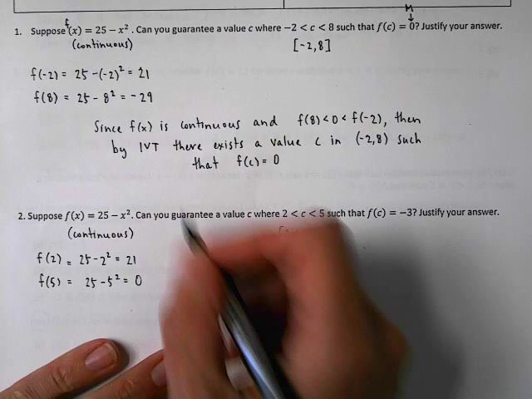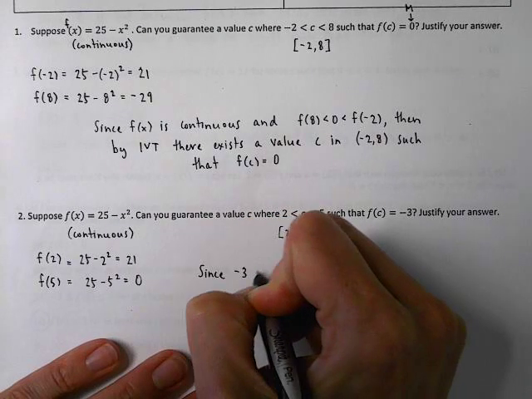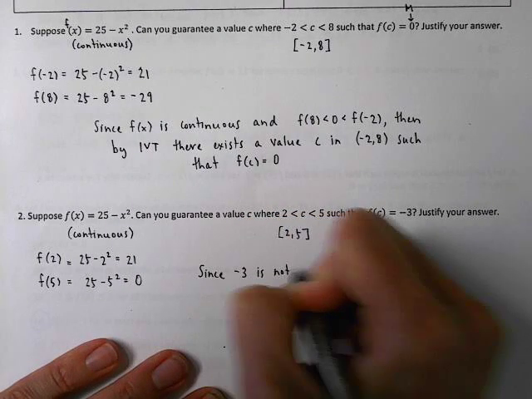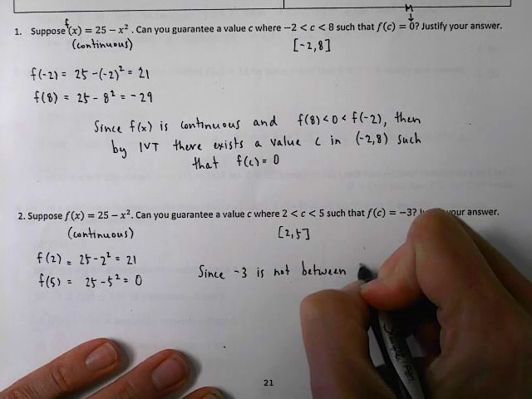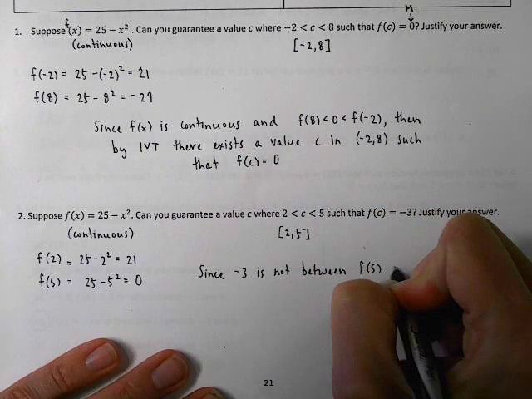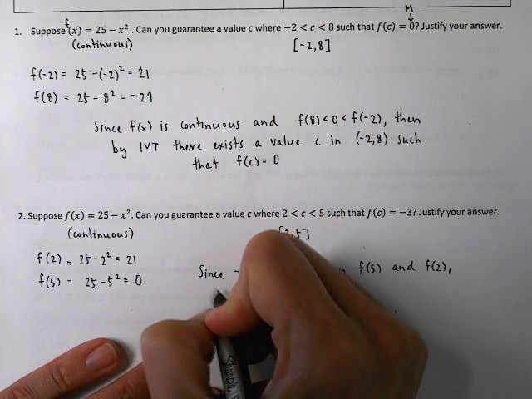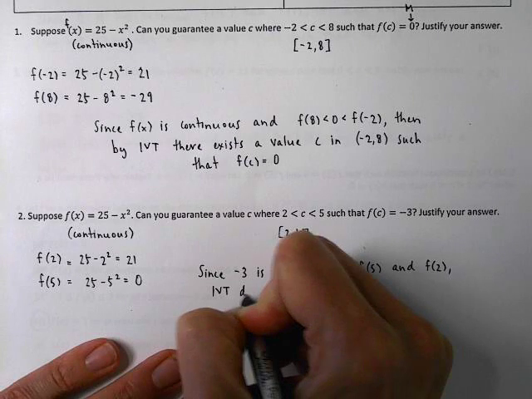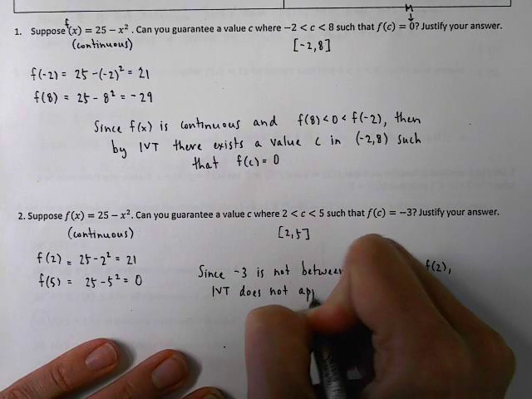So I would say, since -3 is not between f of 5 and f of 2, IVT does not apply.